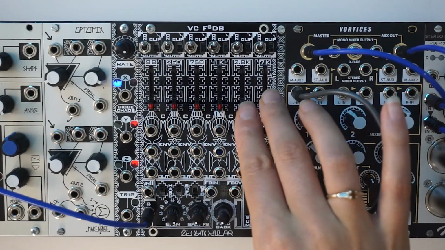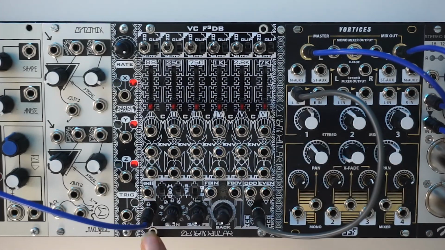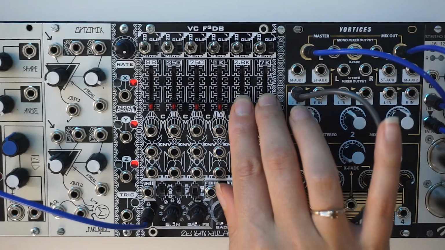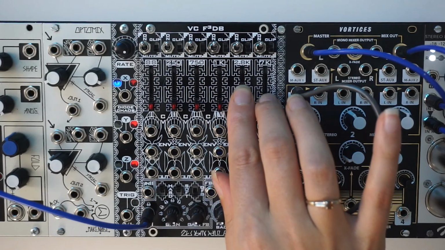All right, so I've swapped the noise source out for a saw wave now, and I'm going to do a similar thing here, bringing in one band at a time so that we can take a listen.